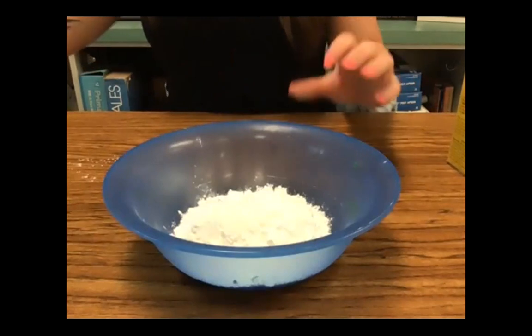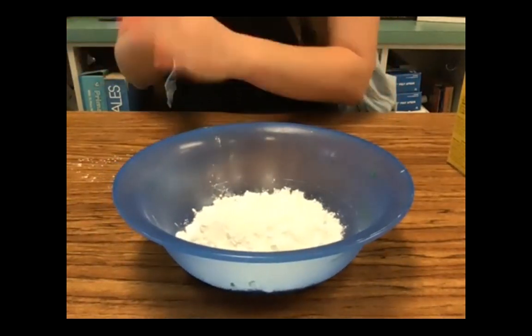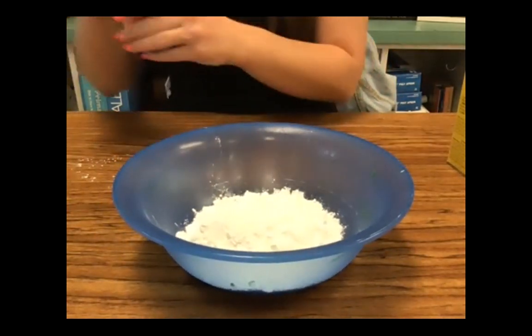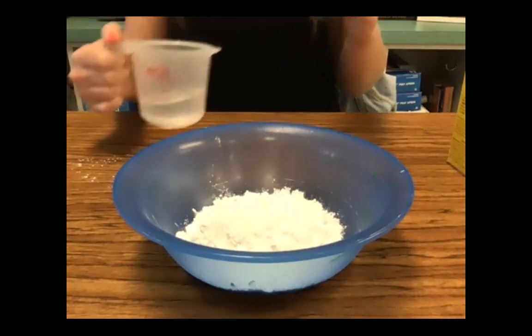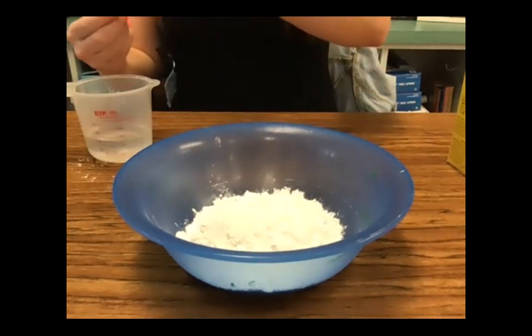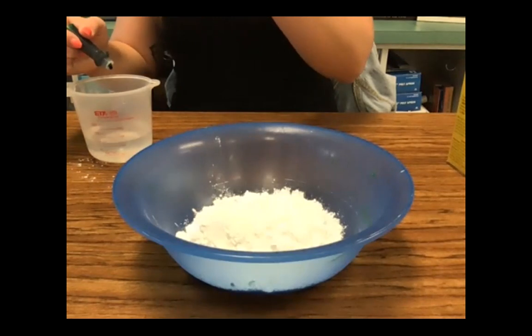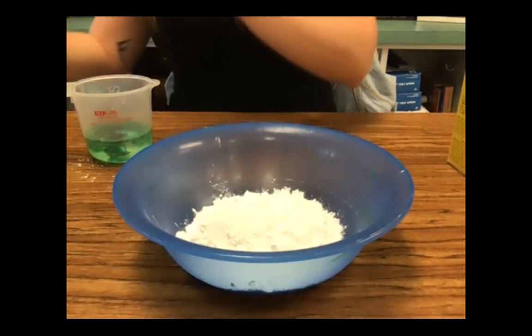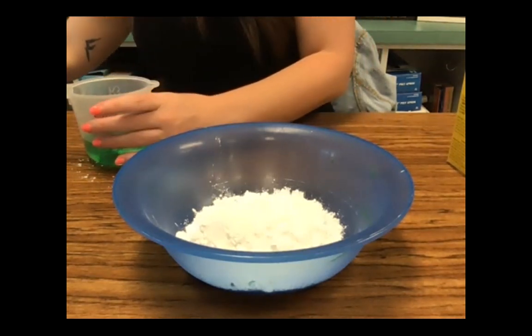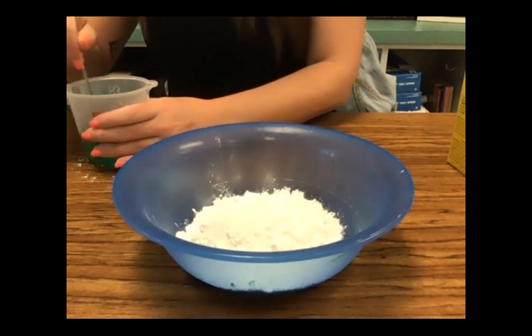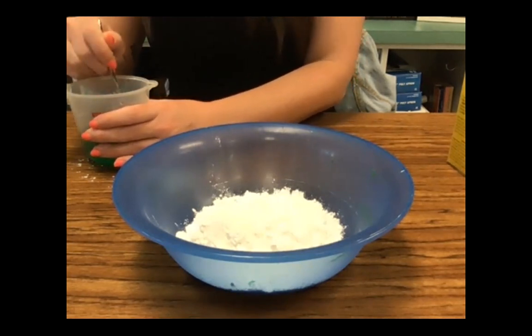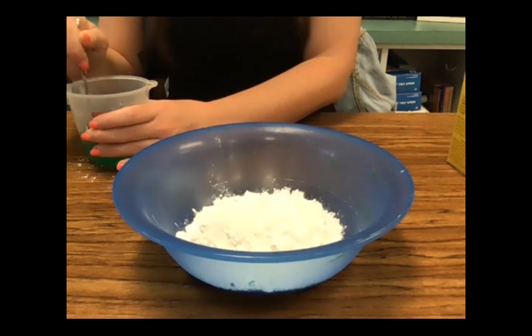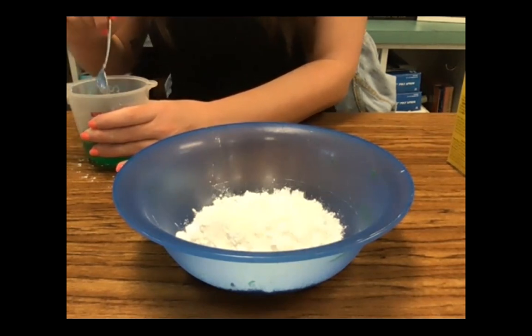All right, then I need to add my water. Before I add my water, I'm going to put my food coloring directly into the water. I'm just going to put maybe 1 or 2 drops. All right, you could do whatever color you want. I like to make Oobleck green because Oobleck comes from a Dr. Seuss book. I think it's called Oobleck. I don't remember, but in the book it's green, so I always like to make mine green.